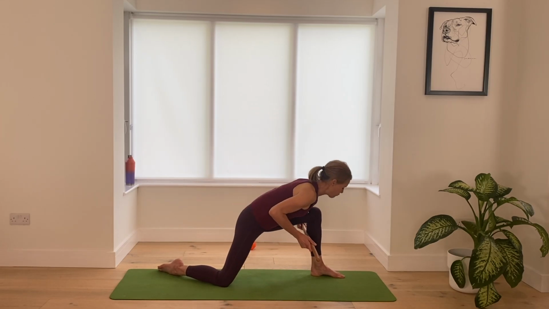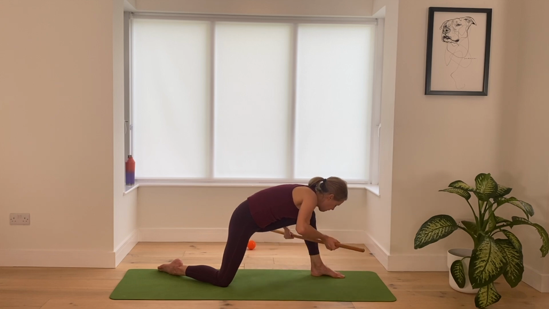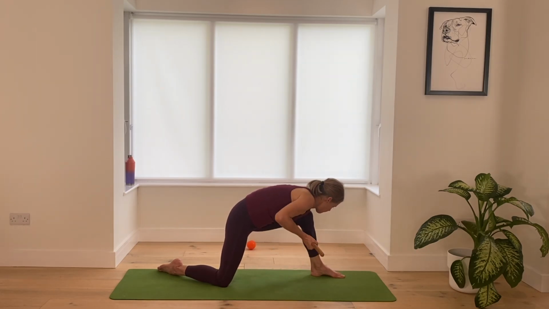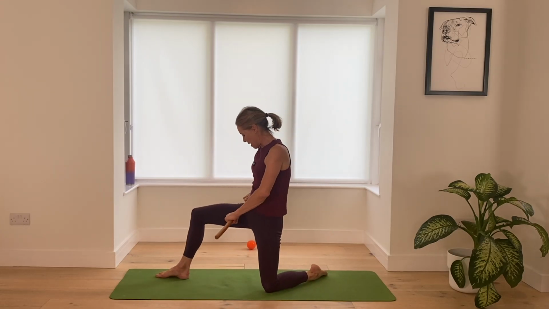Let's go forward, rest the chest on the thigh, and you can massage the calf now. So my palms are still facing forward and just massaging around that area. 4, 3, 2, and 1. Good. Rotate, and let's do the same thing to the other side.